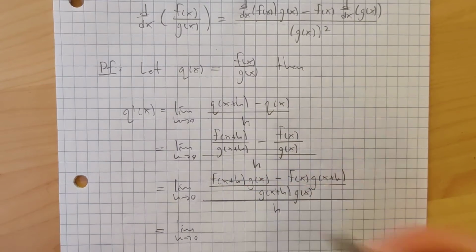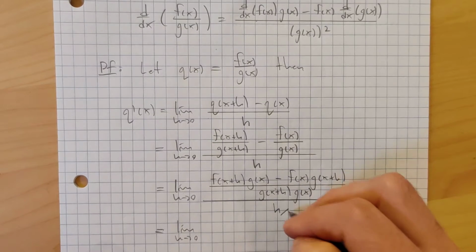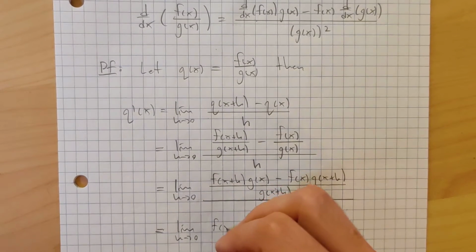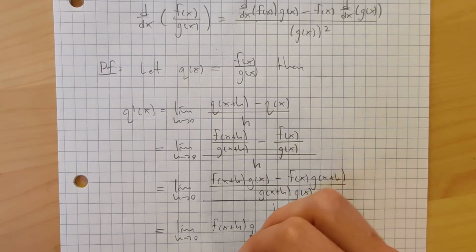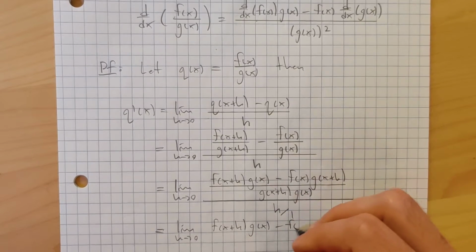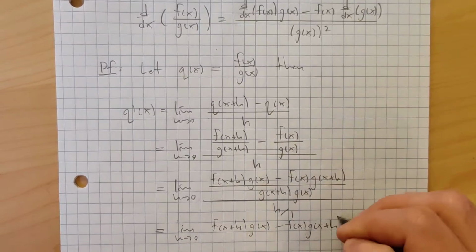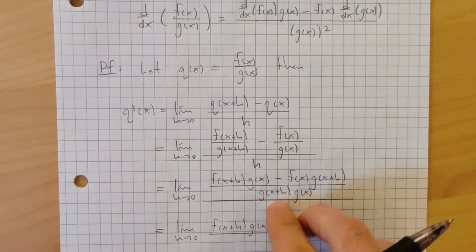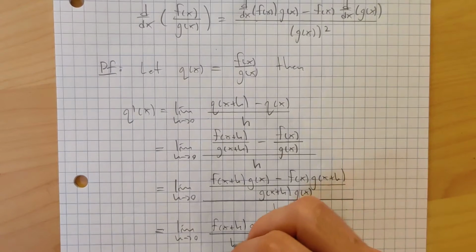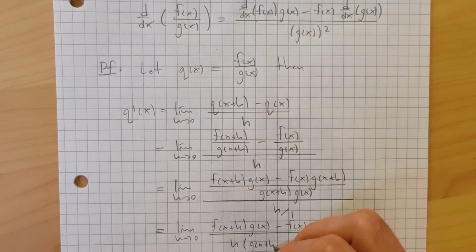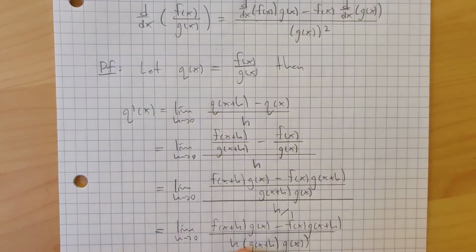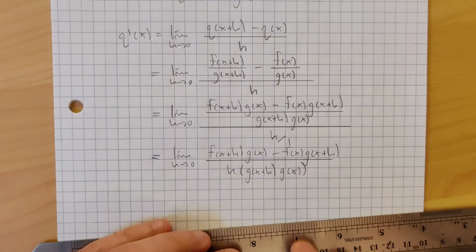And now moving stuff around a bit. Remember, h is the same as h over 1. And so I can do this flip-flop and multiply. So I'll have f of x plus h times g of x minus f of x times g of x plus h on top. And, you know, after taking this and doing flip-flop and multiply on here, h times g of x plus h times g of x. I guess these extra parentheses are unnecessary, but whatever.